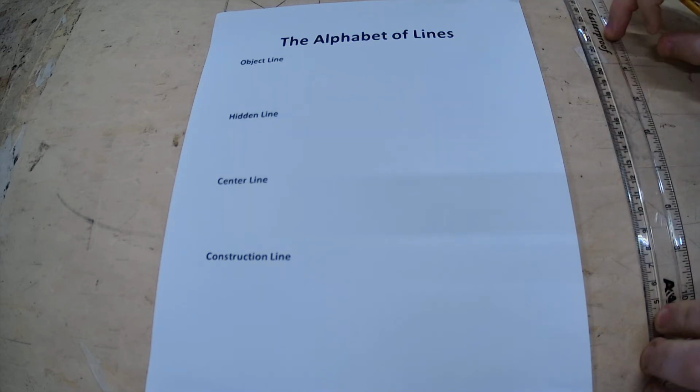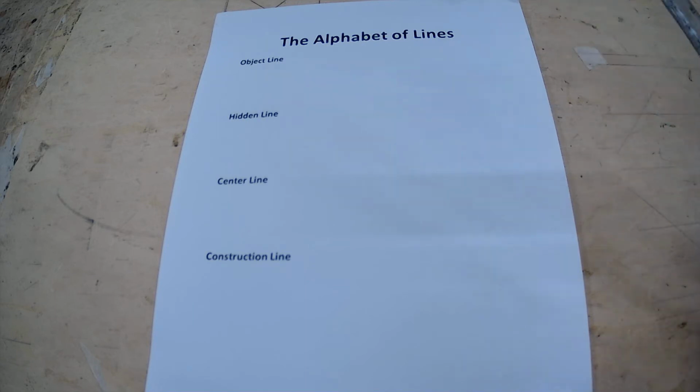We also need a straight edge of some sort. I happen to have a ruler so I can measure out as well, but whenever you're drawing, sometimes it doesn't need to have the actual measurements. You're going to relate the drawing from one thing to the other.